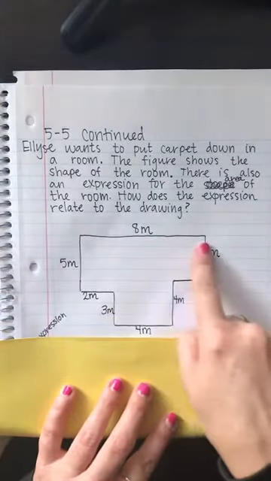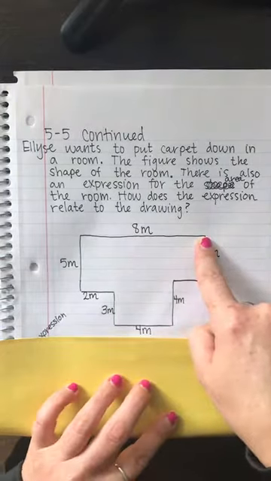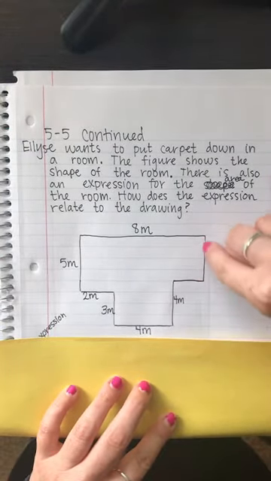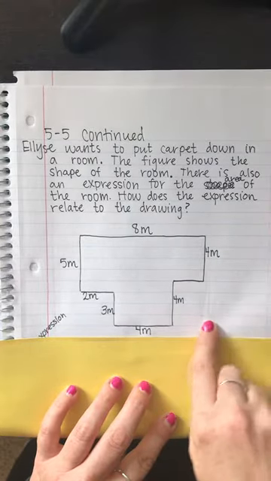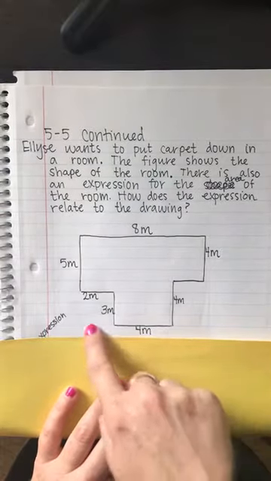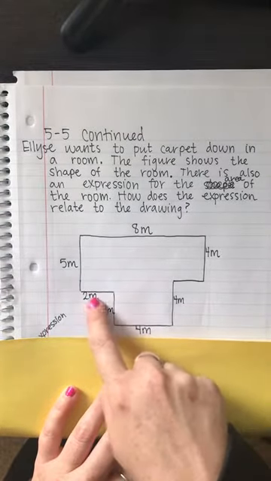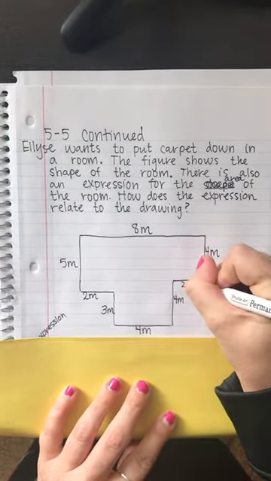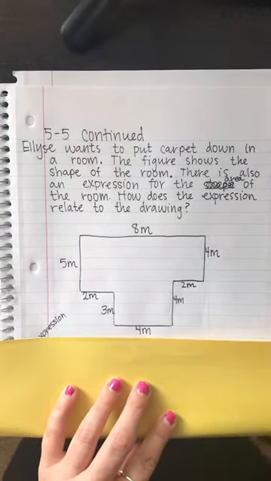I have a room, it's 8 meters on the long side, and 4 here and 4 here for a total of 8. Total of 8 here, 4, 2, and this one doesn't have the label on it, but I would be able to tell that it's 2.